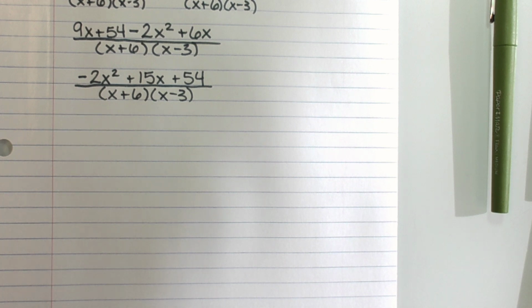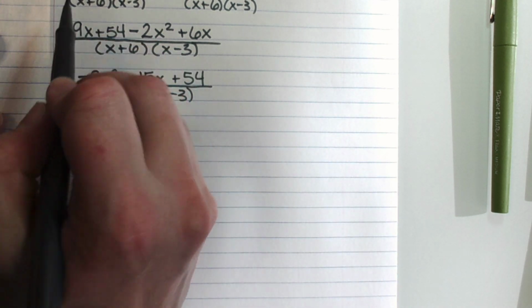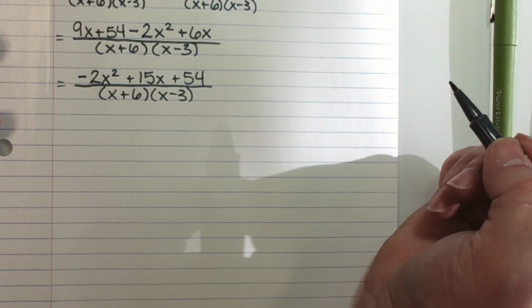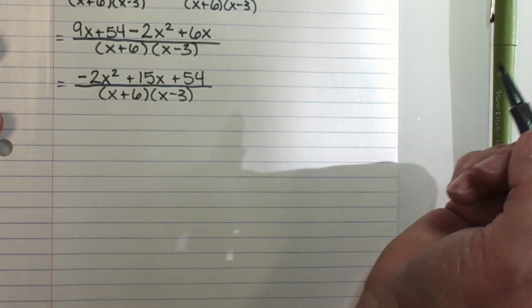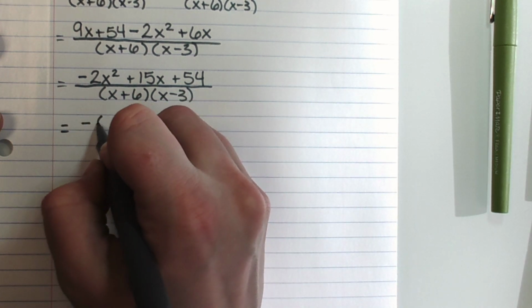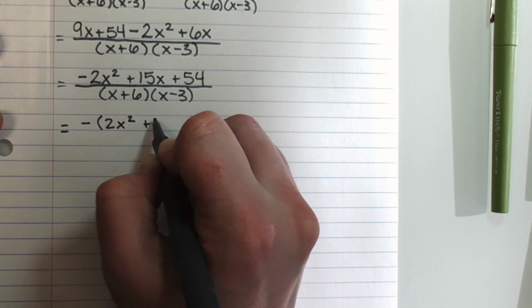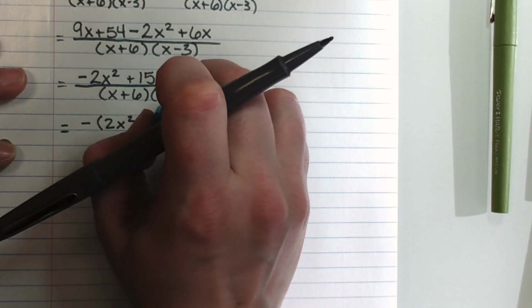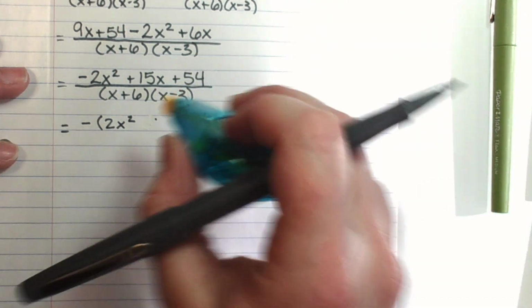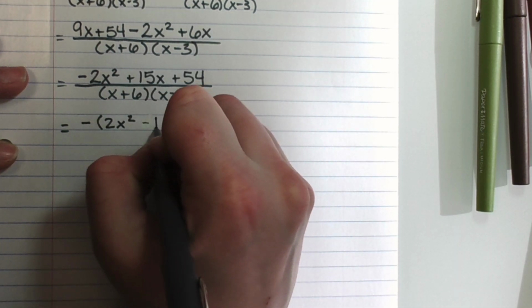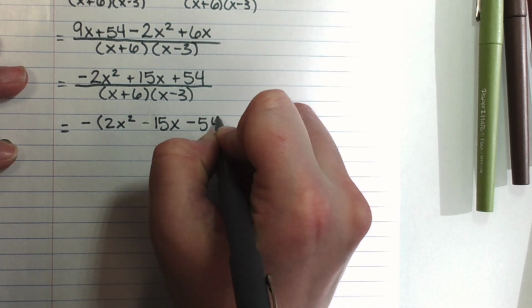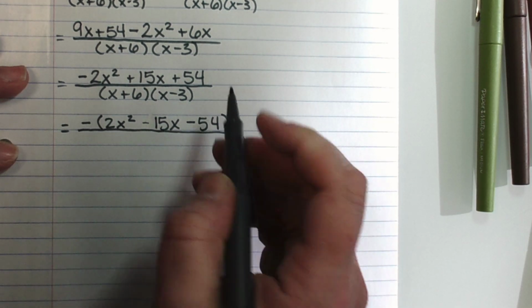And now we factor, because now we're trying to simplify. Now we're trying to cross things off top and bottom. What's the greatest common factor? One, or technically negative 1, because I don't really want to leave the negative. It can prevent me from crossing things off sometimes. Make sure when you factor out the negative, you're changing everything's signs.